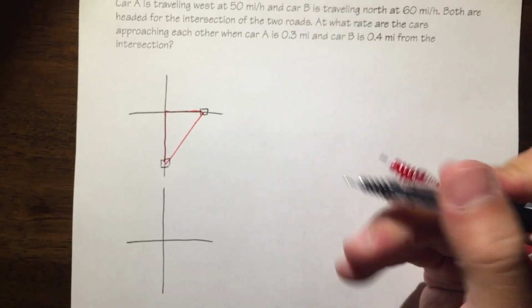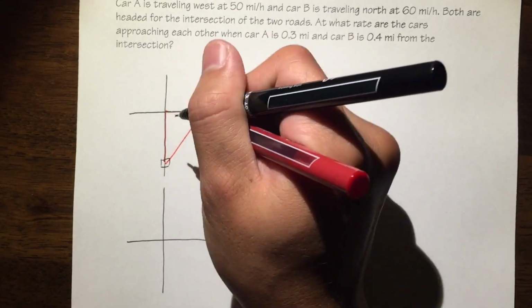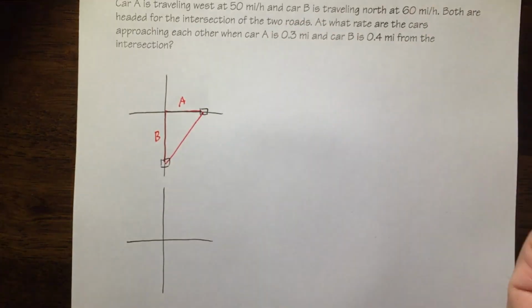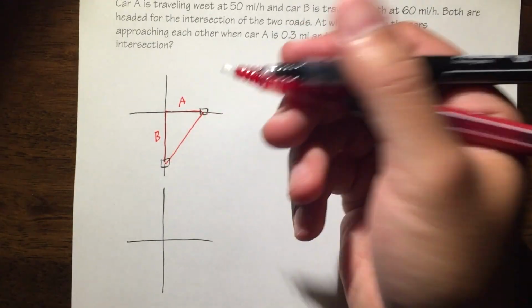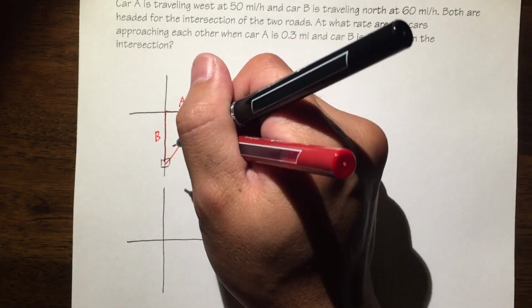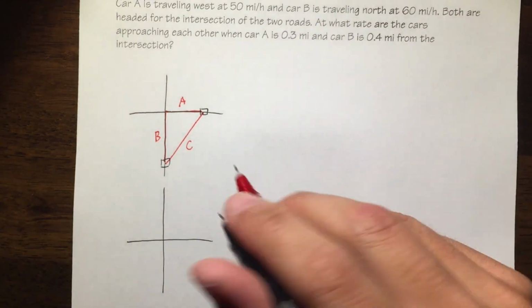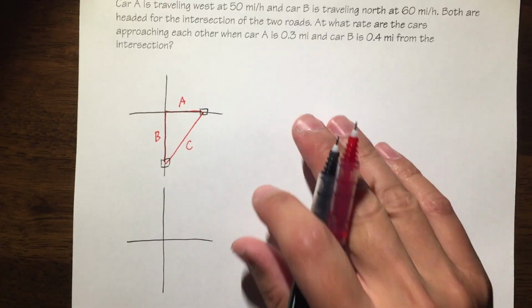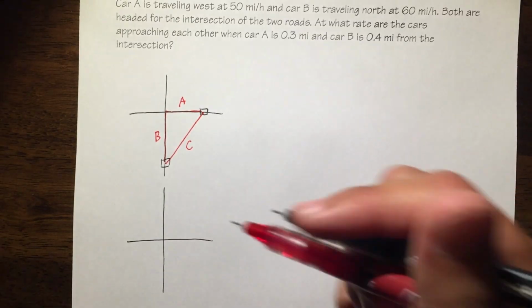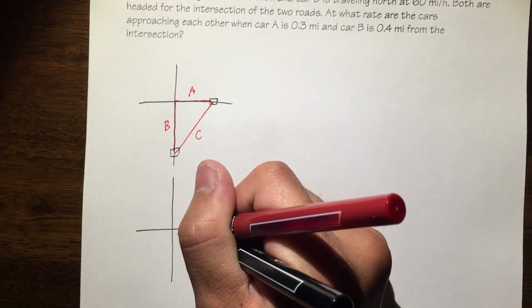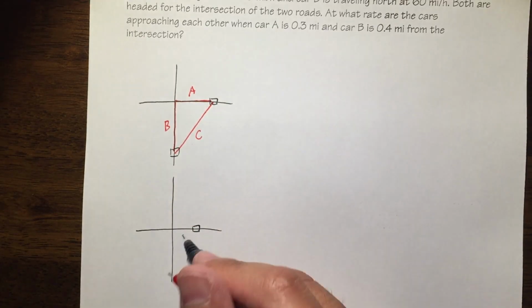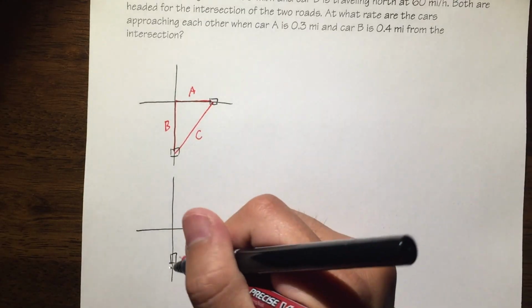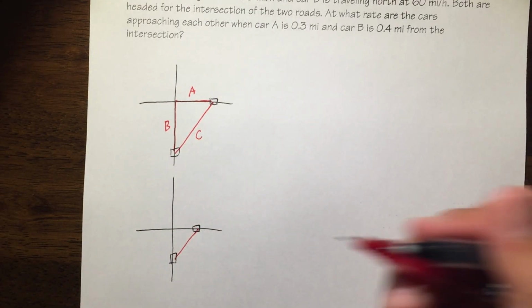So I will label this for you. Because this is for car A, I will label this as A. This is for car B, so I label this as B. And the distance between them, let's label as C. In this situation, A, B, C are all changing. They are all functions of time. And in the next picture, you'll see A is closer to the intersection, and likewise B is also getting closer to the intersection. The distance between them is also being shortened.